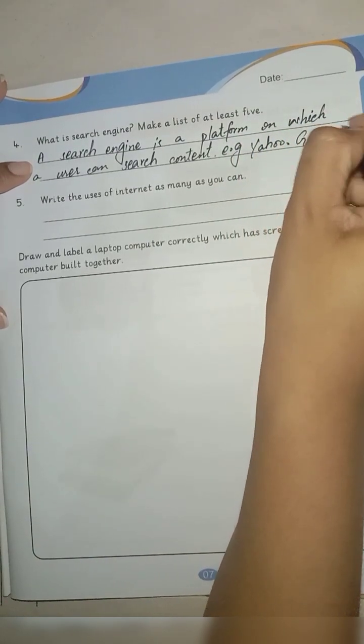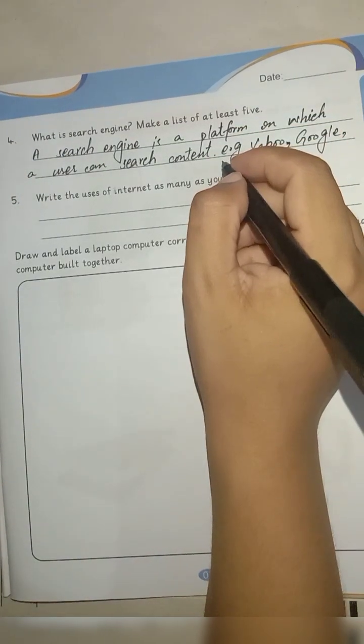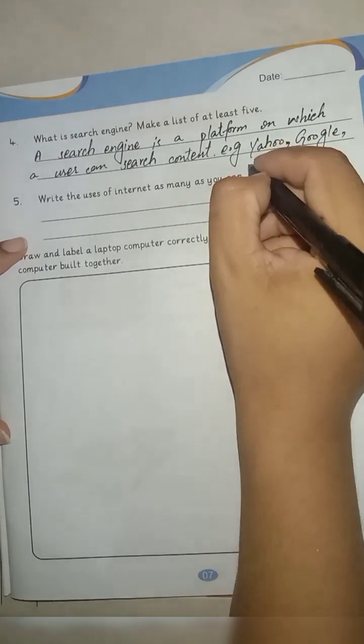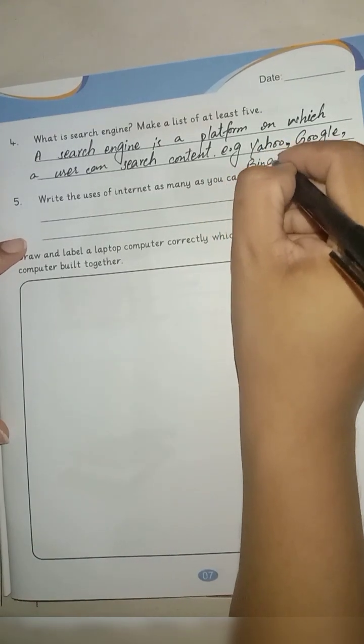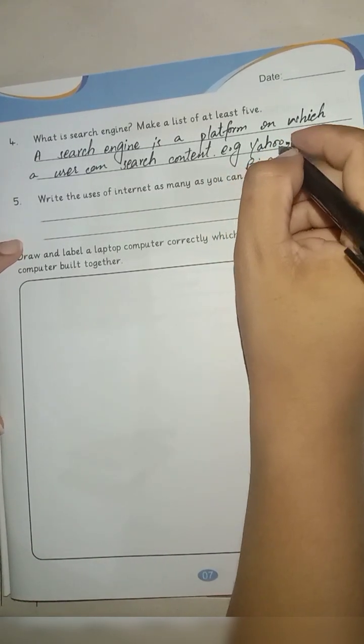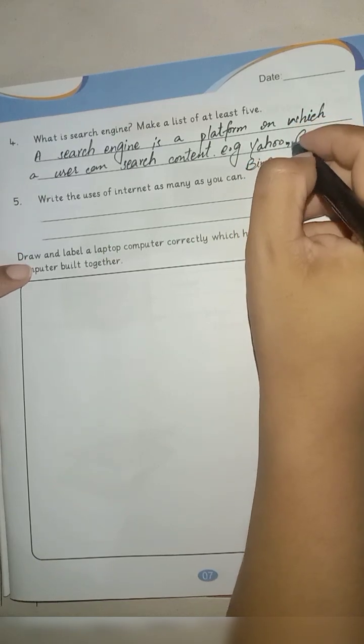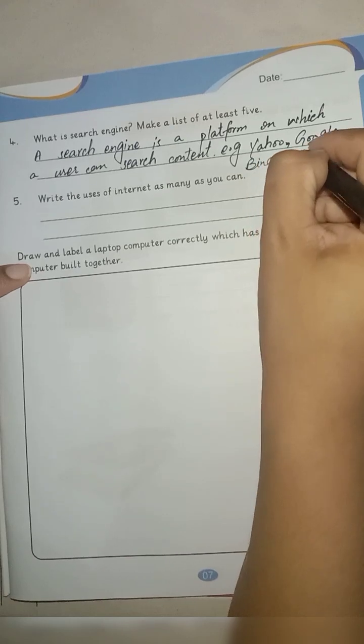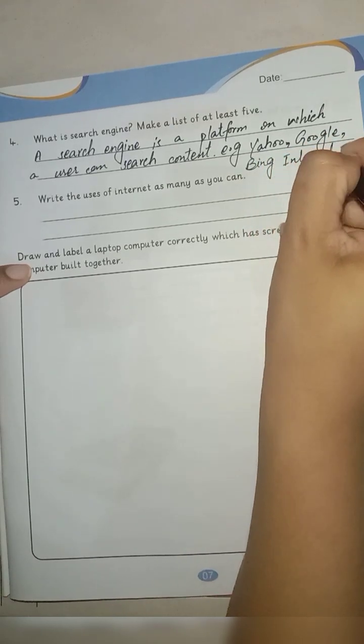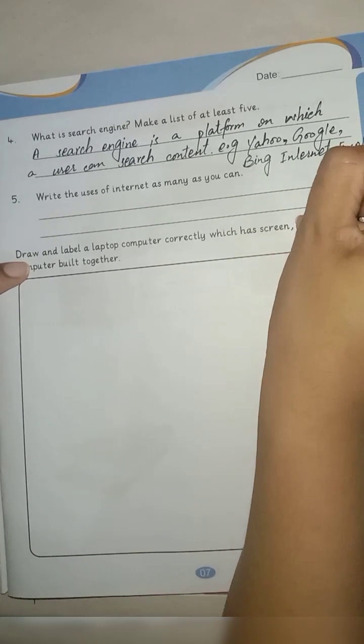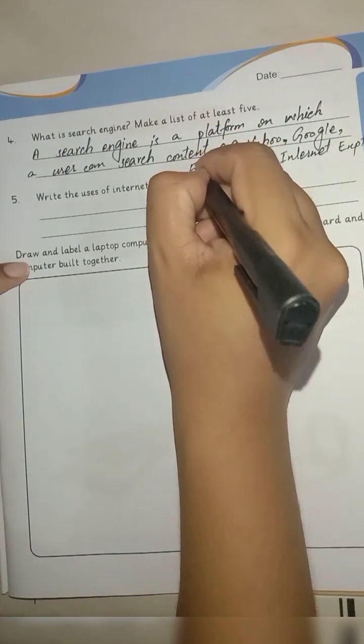Example: Yahoo, Google, Bing, Internet Explorer, Firefox.